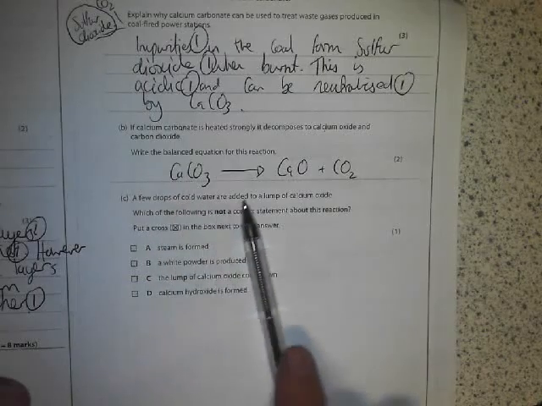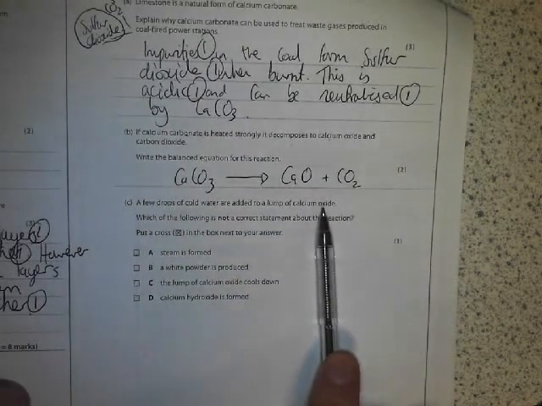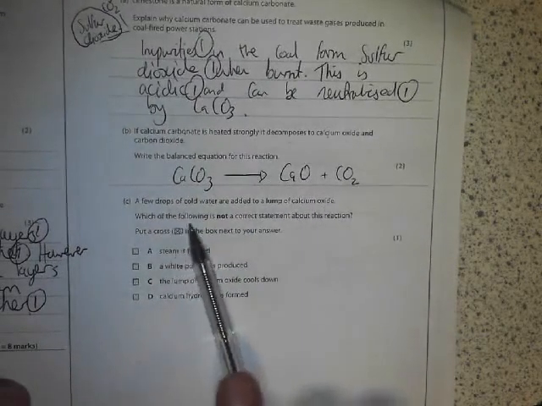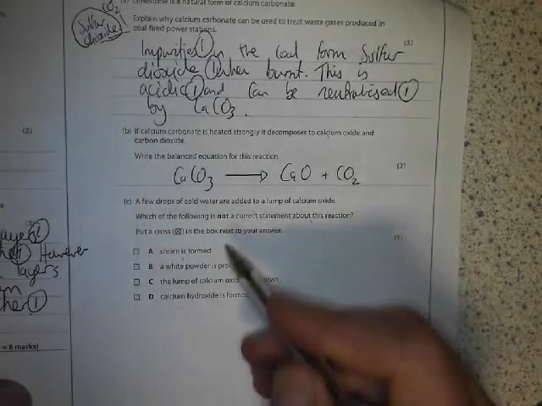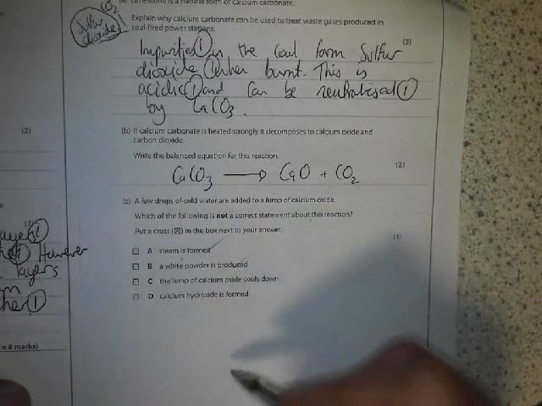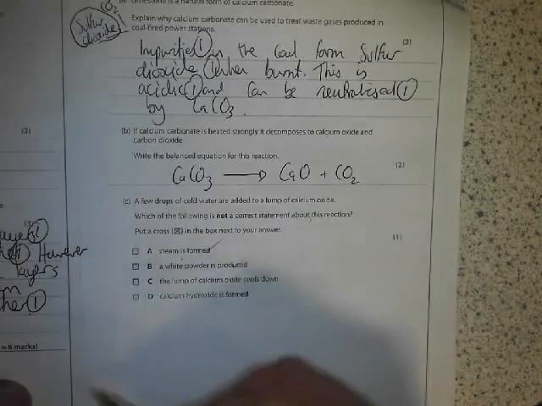A few drops of water added to a lump of calcium oxide, which is not correct? Steam is formed, that does happen. The white powder is produced, that does happen. The lump cools down, no, it gets warmer. It's a lie, so that is your answer.